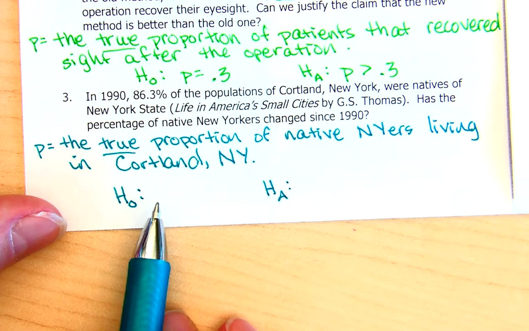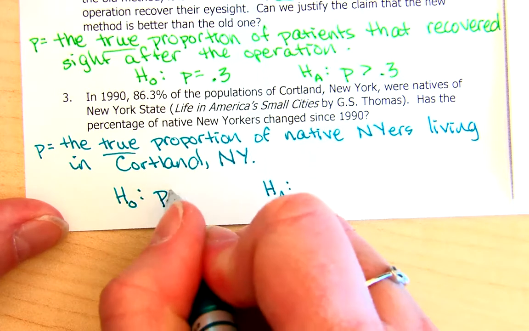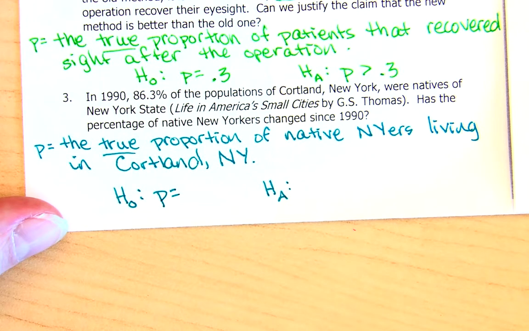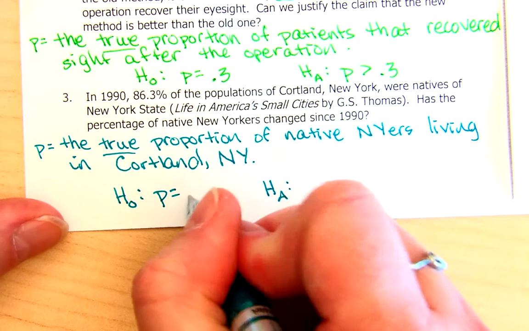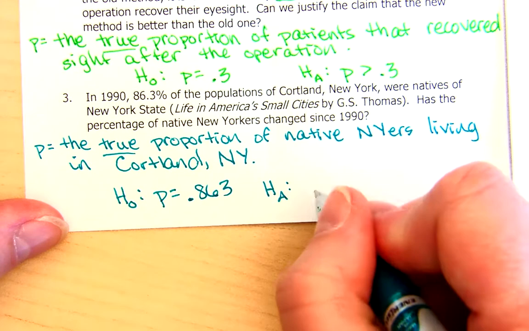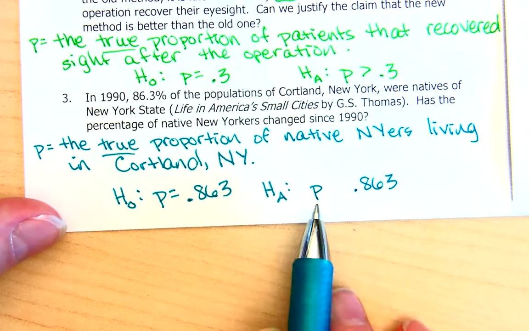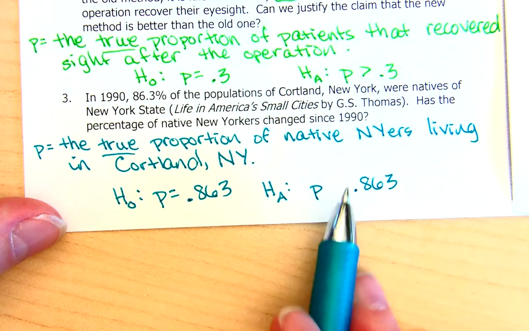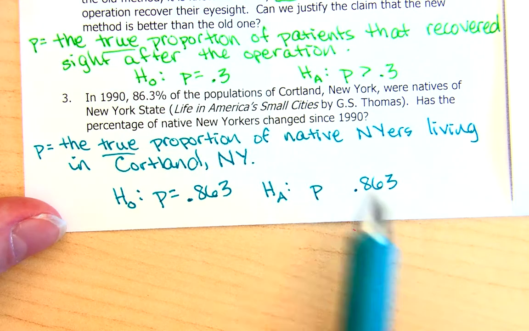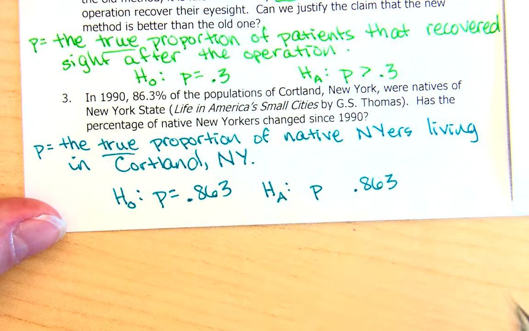So our null hypothesis is the one with our equal sign. So we're going to say P equals what? 86.3. This one is still P, is still the number. We just have to figure out what goes in between there. Less than. Now we just want it's changed. Not equal. Look at you.